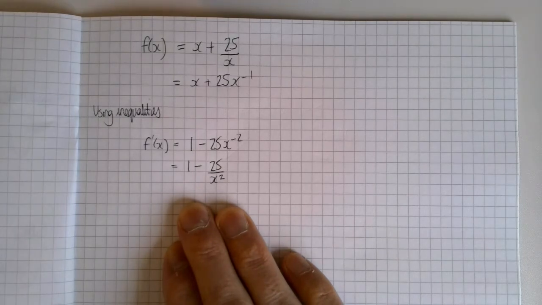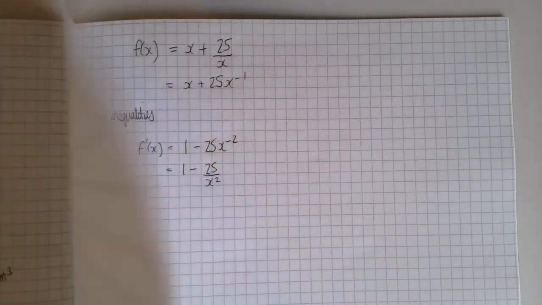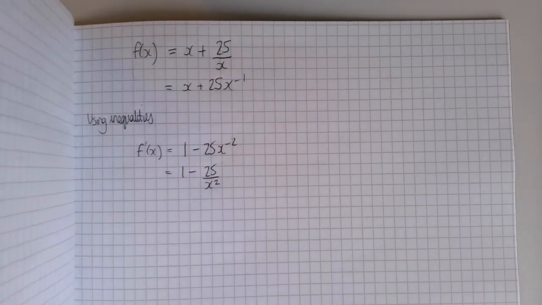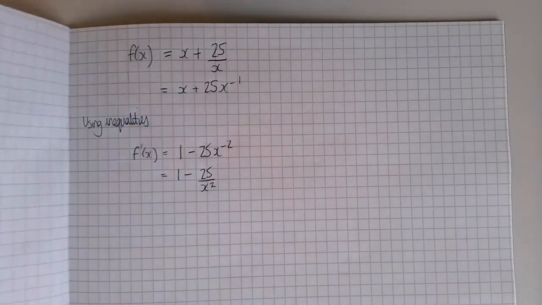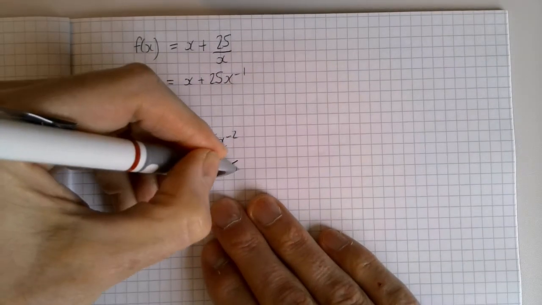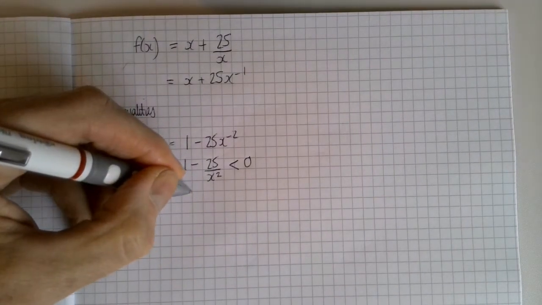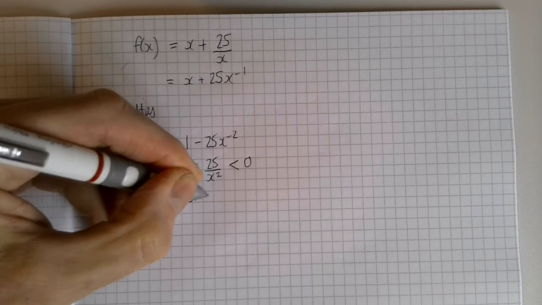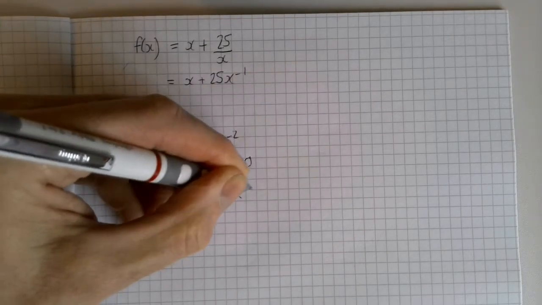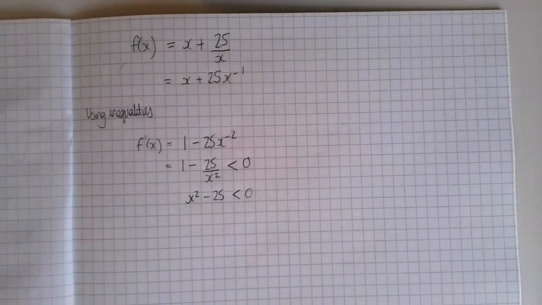So I want to find, I forget what the question actually said. Does the question say increasing or decreasing? It's decreasing. So we're asked to find when it's decreasing. So it's decreasing when the gradient is less than 0. So I'm going to multiply by x squared. Don't need to worry about flipping the sign because x squared is always positive. Remember, with inequalities, if you do something that involves multiplying or dividing by a negative number, you've got to flip the sign.